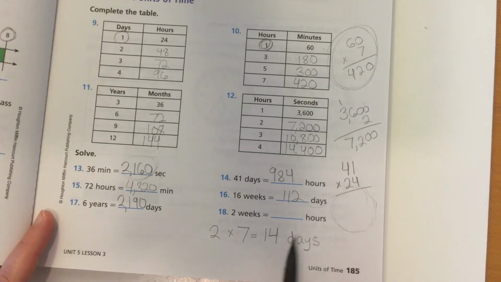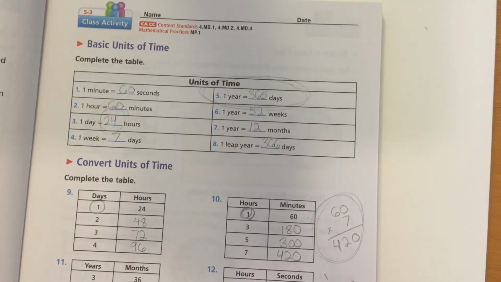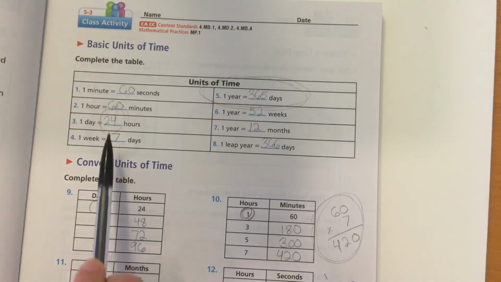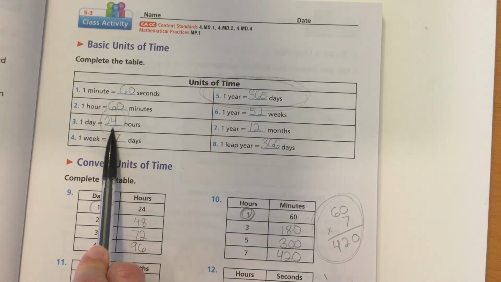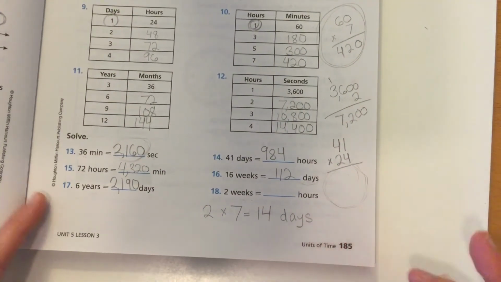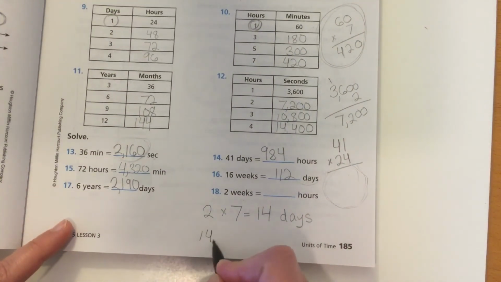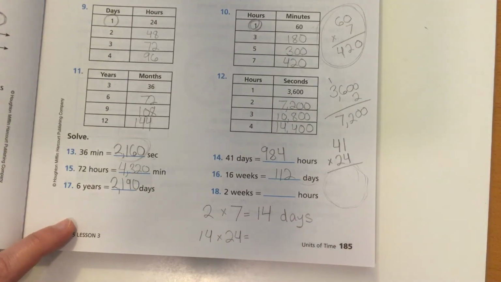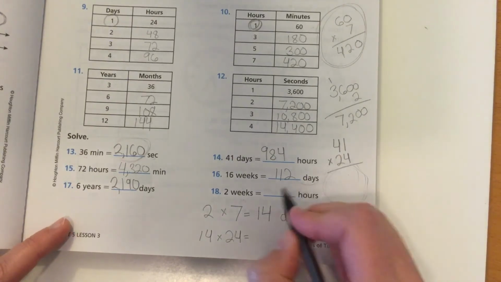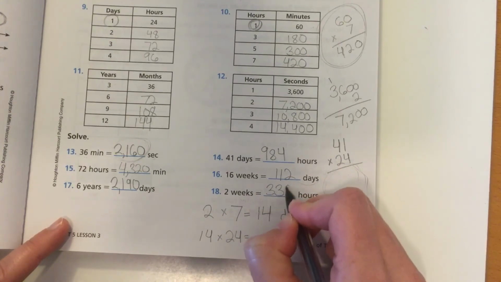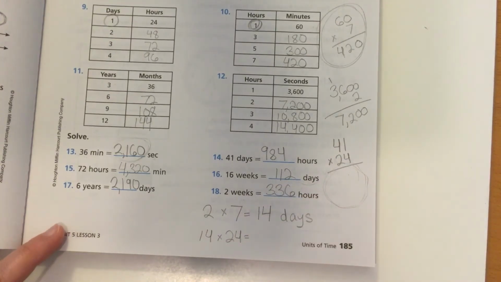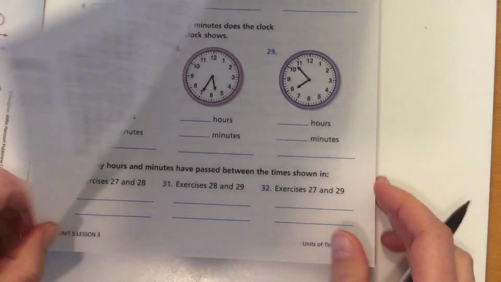Obviously, I'm not done yet. I have to go from days to hours. So looking back up in my conversion chart, how many hours are in 1 day? 24 hours in 1 day. Okay, so 14 times 24 is going to get me my answer. 14 times 24 is 336. So 336 hours would be our answer there.